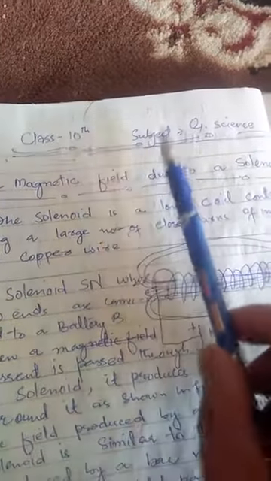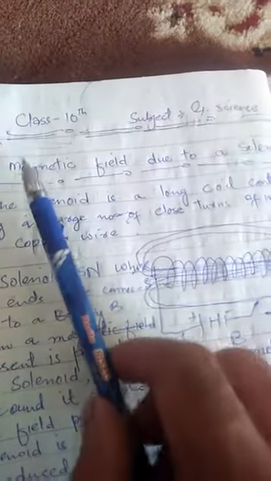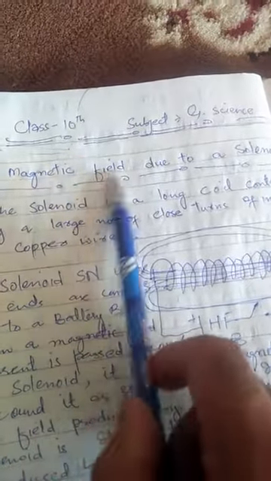This is class 10th, subject general science. Our today's topic is magnetic field due to a solenoid. First, we will discuss what is a solenoid.